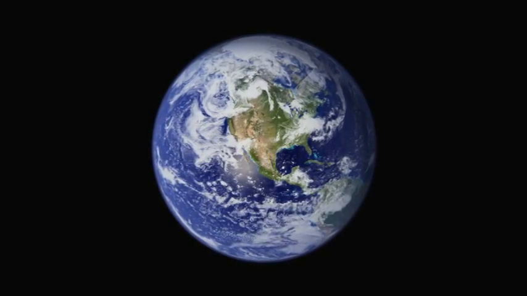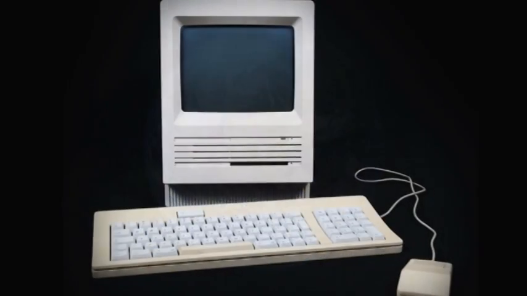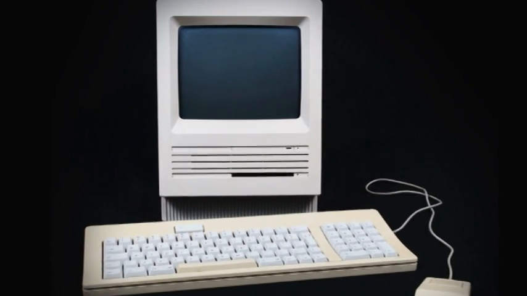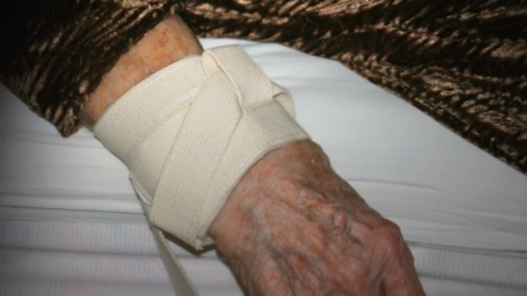We were wrong when we thought the earth was flat. We were wrong when we thought computers were just a fad. We were wrong when we thought the use of restraints was good. And we've been wrong in our thinking about mouth care too.